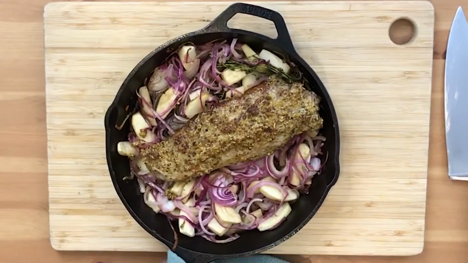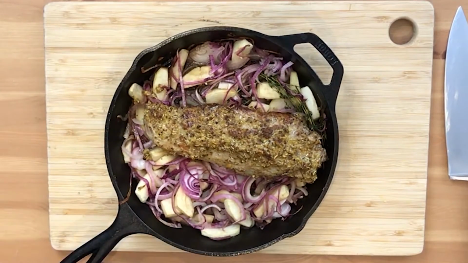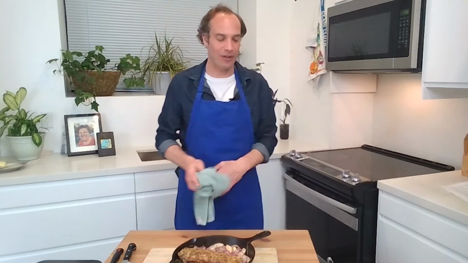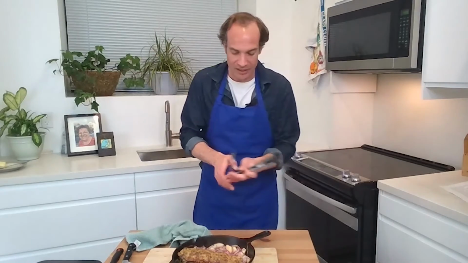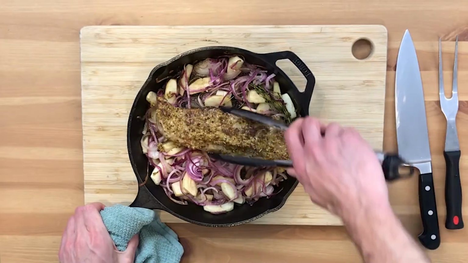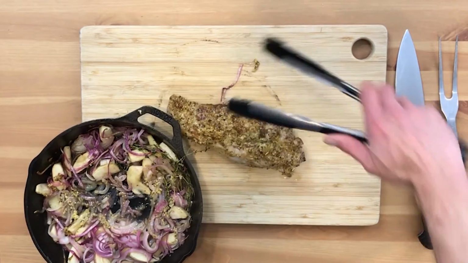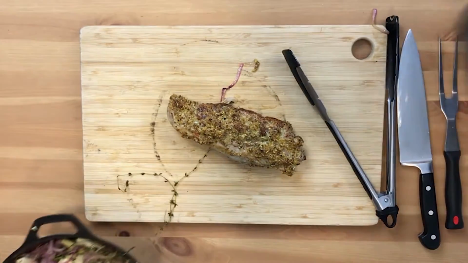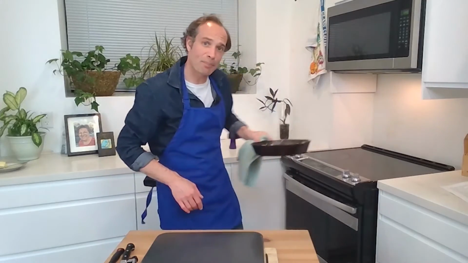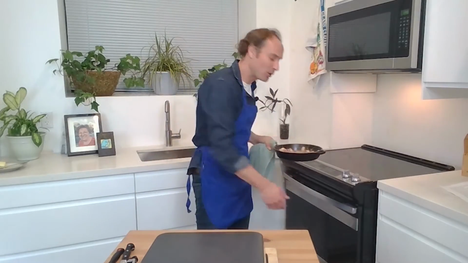My pork tenderloin has been in there for 20 minutes. It's hit 150 internal temperature, which is perfect. Let's check it out. Check that out. Now, as always, I want to eat this right away, but I am going to wait at least 10 minutes to let the juices spread back out into this tenderloin. So I'm going to take this tenderloin off of our onions and our apples and put it on this board and cover it up. And I'm going to put this back in the oven and let these onions and apples keep roasting away.